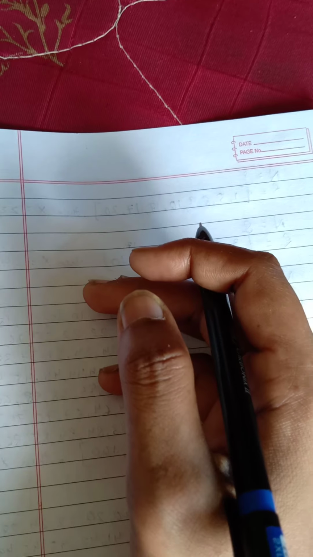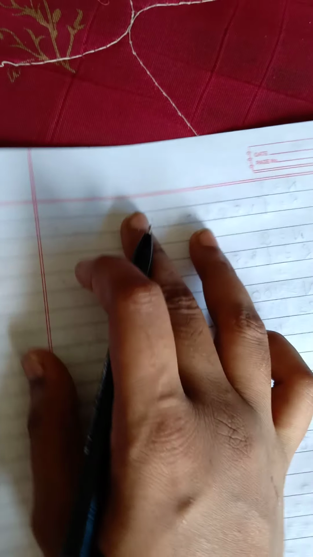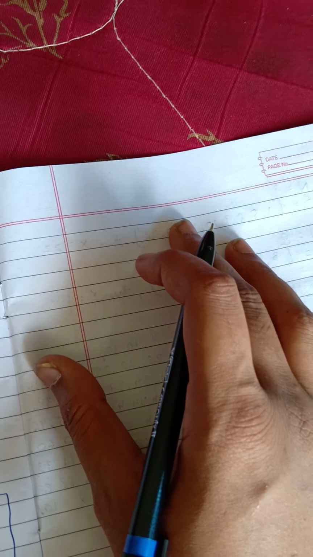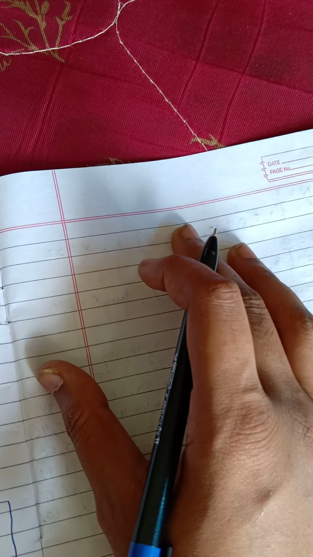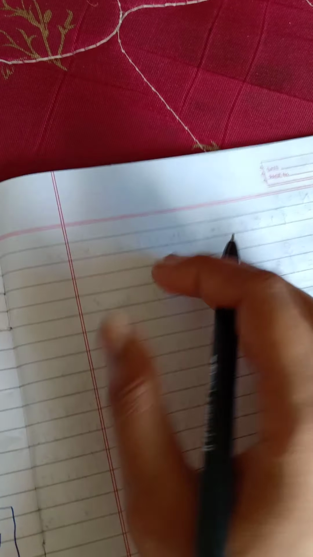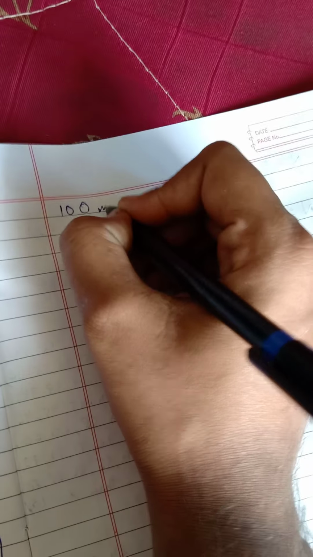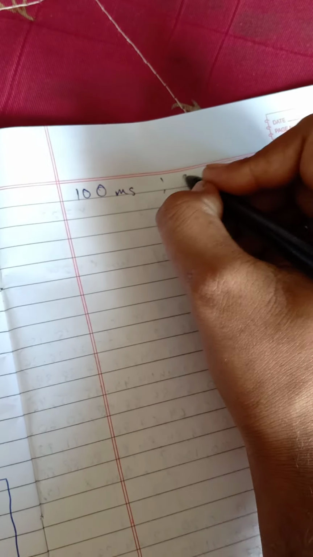Now let us take a numerical example and calculate the average access time of the main memory of our computer system. Let's assume that our secondary memory has an access time of 100 milliseconds.